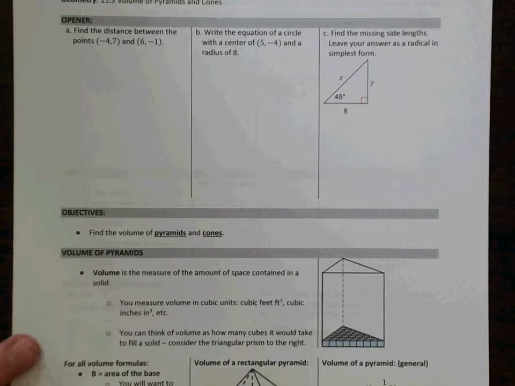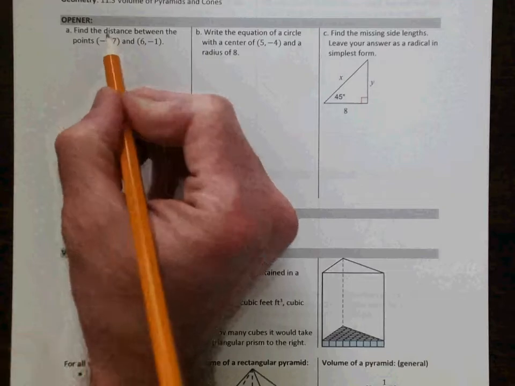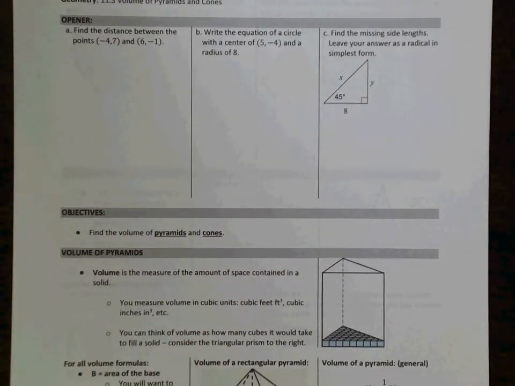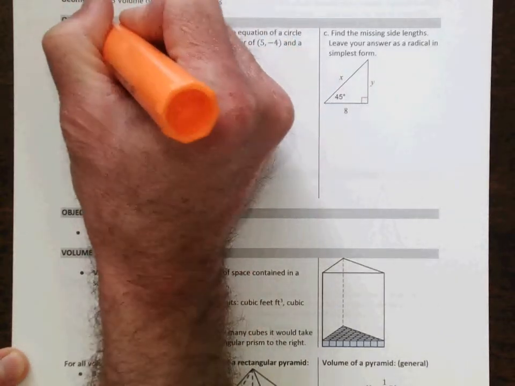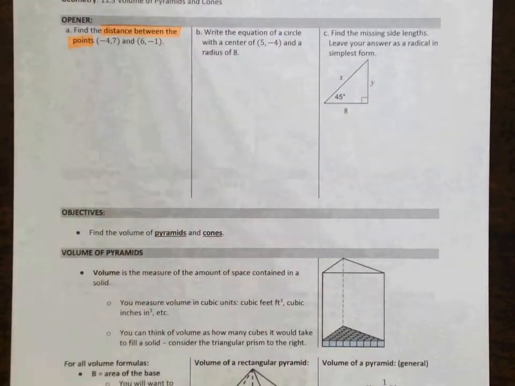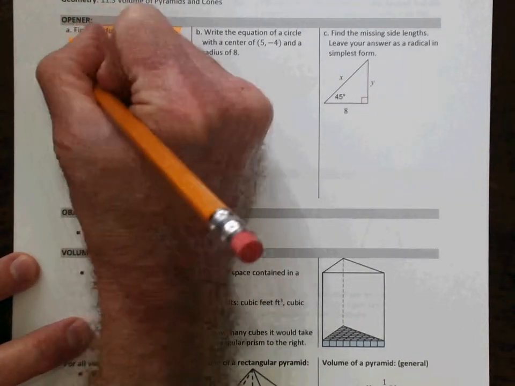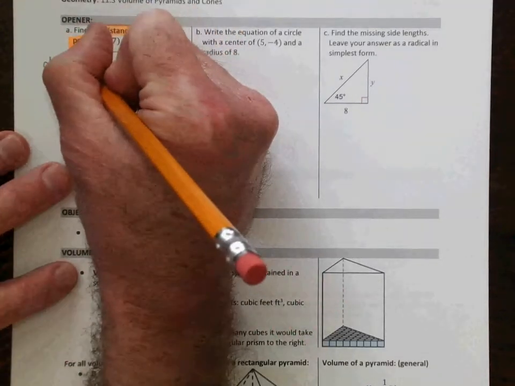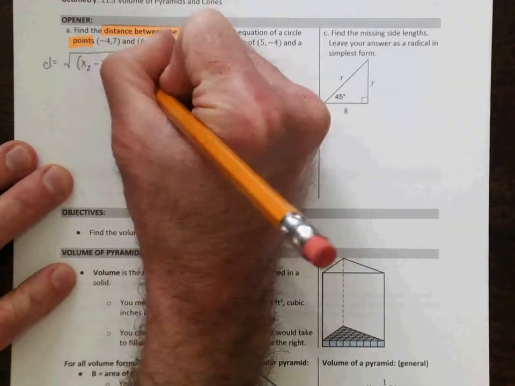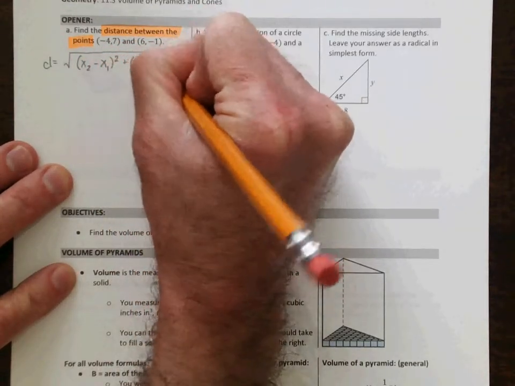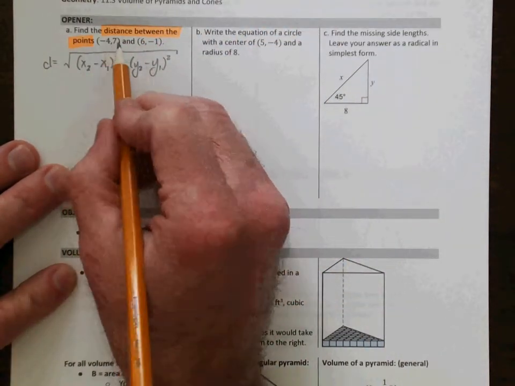Okay, so the first problem is asking the distance between 2 points. So I'm going to make use of the distance formula. Part of the way I know this, the problem itself talks about the distance between the points. So, my distance formula is distance equals the square root of x2 minus x1 quantity squared plus y2 minus y1 quantity squared. And the subscripts of 2 and 1 refer to the point.